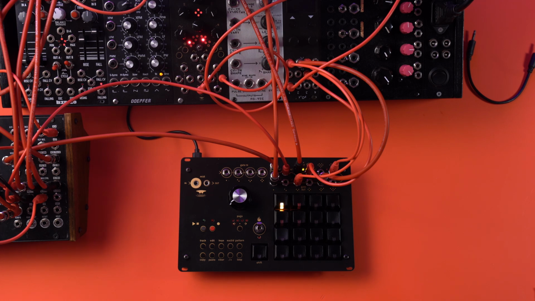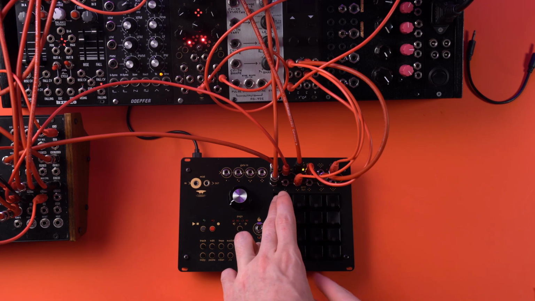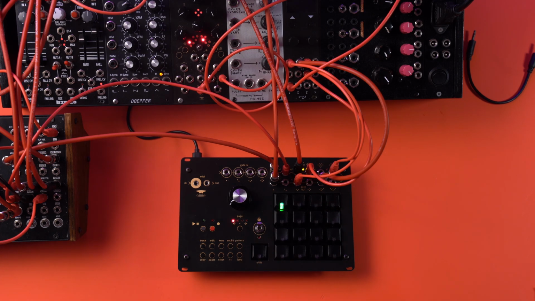We are in pattern 1, and the LED is yellow to say that the pattern has been changed from its original state. To save a pattern, you hold Shift until it turns red, then blinks. And now it's green, meaning that the currently playing pattern has been saved to memory.